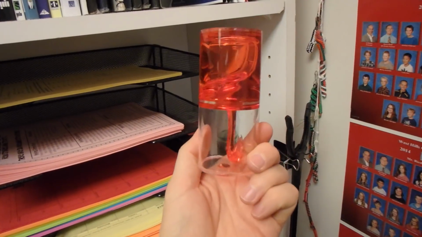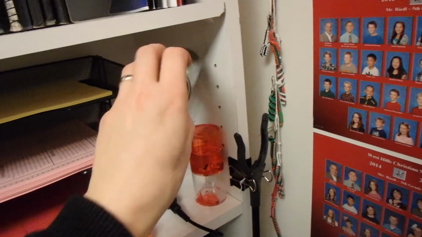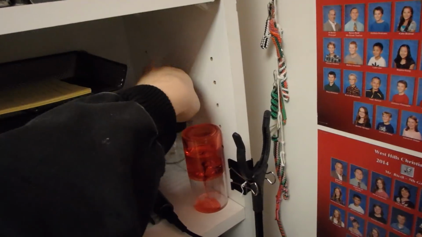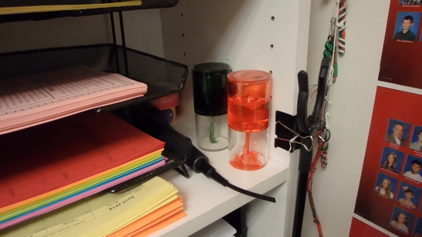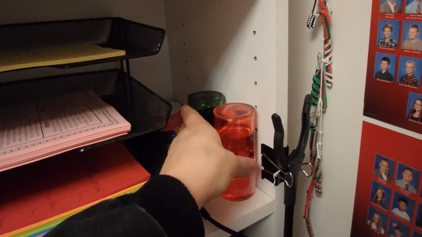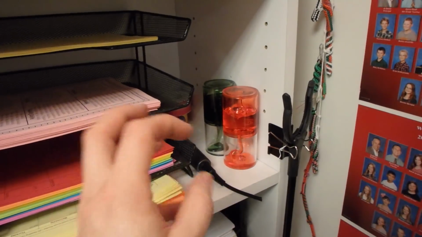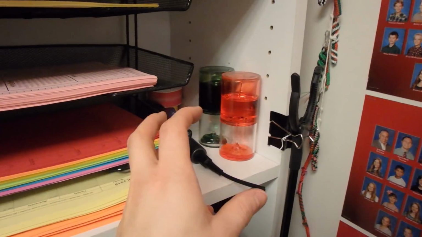It's called an ooze tube, and I got this idea from one of the teachers that I know on Twitter, and he works at Lewis Elementary, and he gave me this idea. It's great. It keeps the students' attention, and they can look at this during the classroom meetings, and it's mesmerizing.